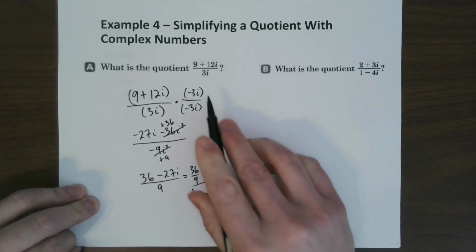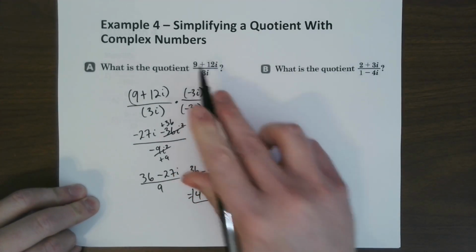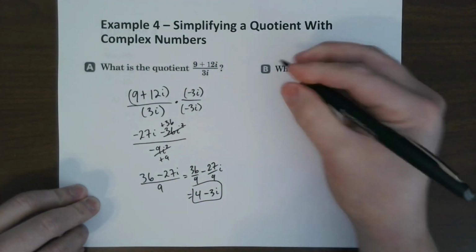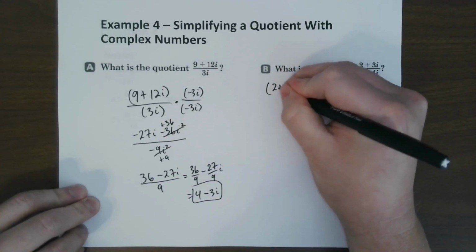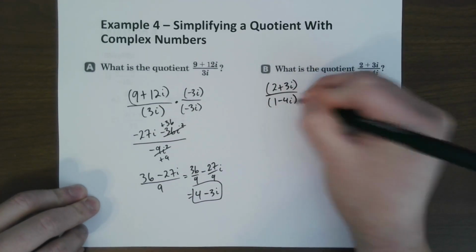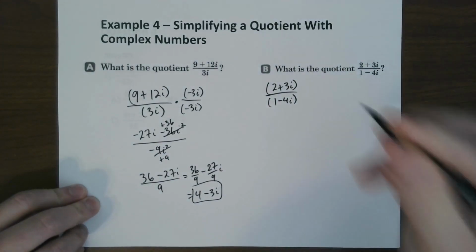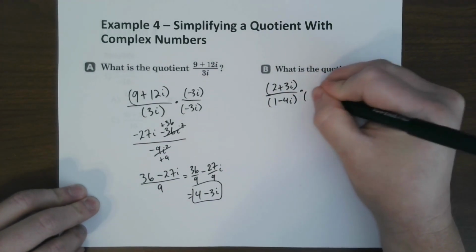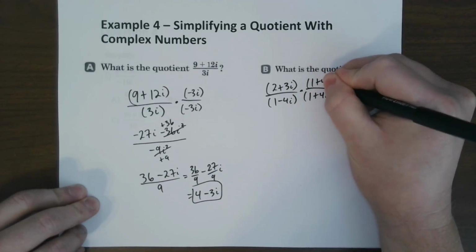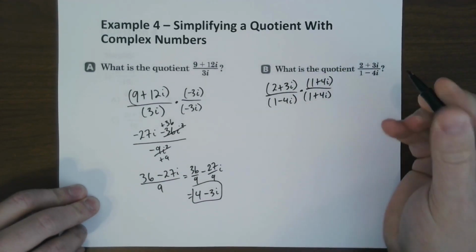Another trick, by the way, you could reduce by 3 at the very beginning if you want to. So here's one that's more common. So we go 2 plus 3i over 1 minus 4i. Make sure when you copy a problem, you copy it correctly. And then multiply by the conjugate, which would be 1 plus 4i, 1 plus 4i.